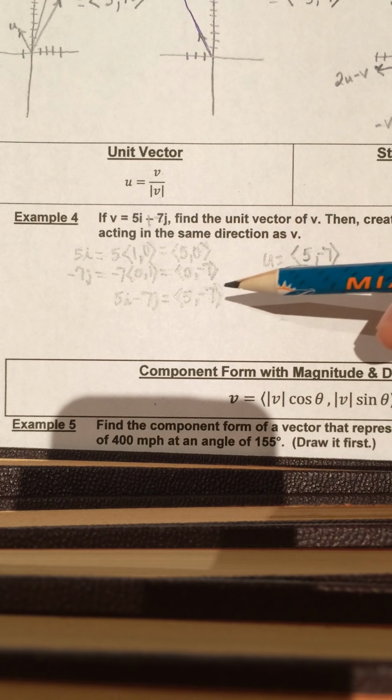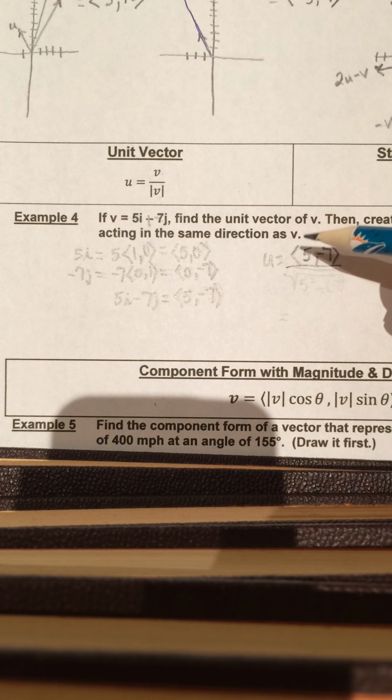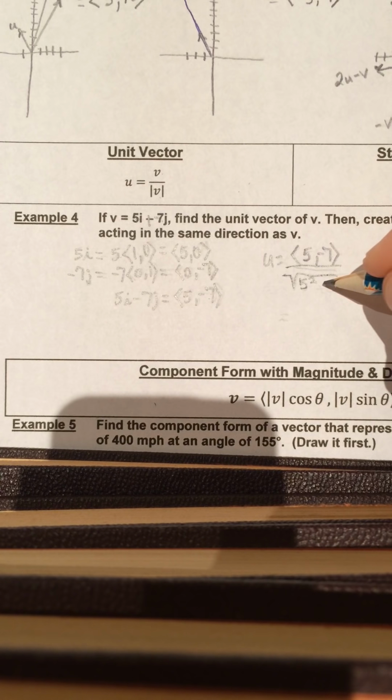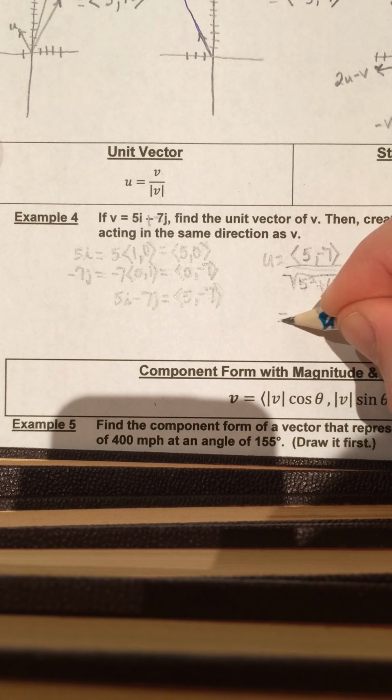So I'm just taking these coordinates right here and I'm plugging them into the Pythagorean theorem to get its magnitude. When it's in component form, you can just plug it right into the Pythagorean theorem. So it's 5 squared plus negative 7 squared. And when I work out 5 squared plus negative 7 squared, I get 8.602.